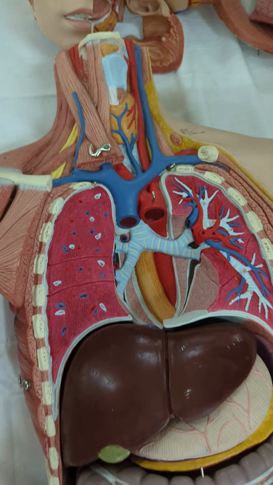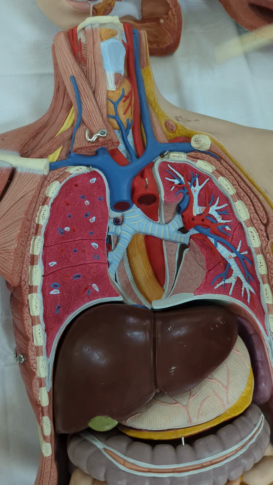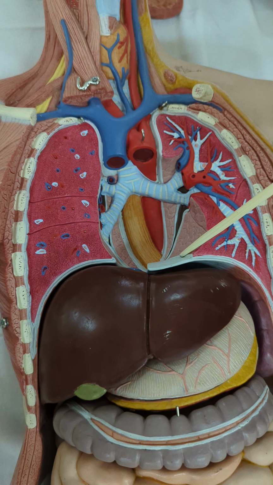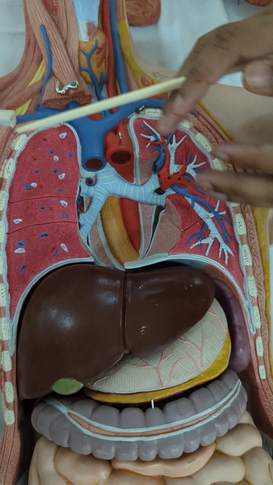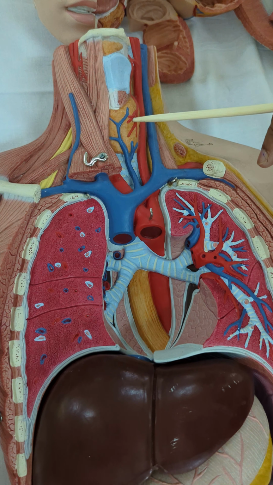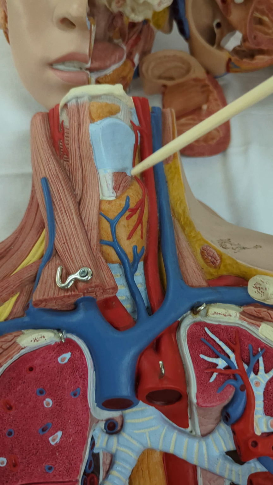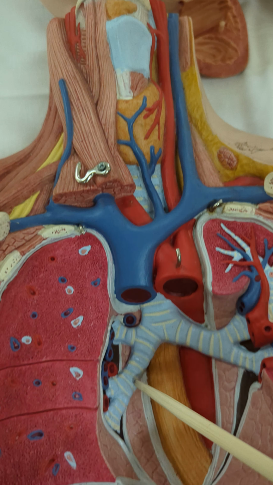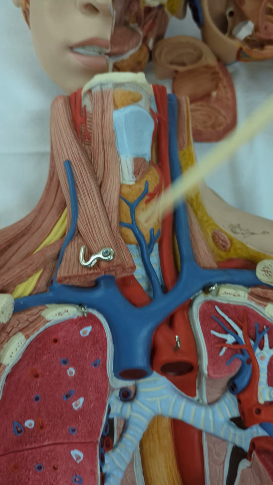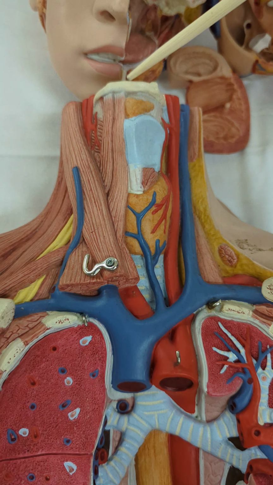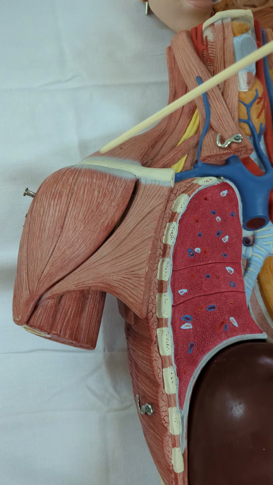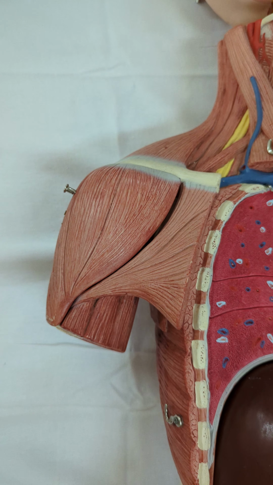So we looked at the heart model, and now the thorax, just the basics left. This is the diaphragm, you can see here clearly, which separates the thoracic cavity from the abdominal cavity. Now this is the thyroid gland, and this is the larynx. The trachea continues from here, and it divides into right and left primary bronchus. This is the sternocleidomastoid muscle. This is the hyoid bone. This is the deltoid muscle, and here you can see the ribs.